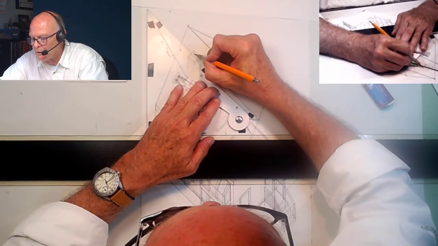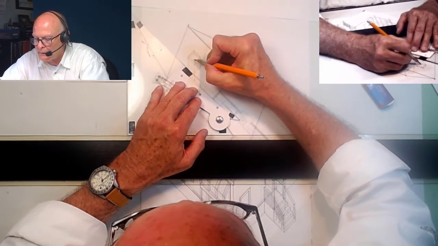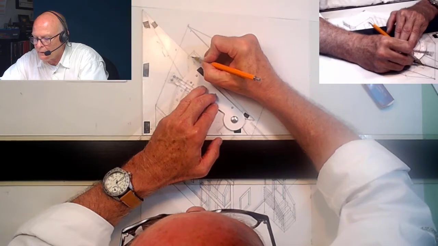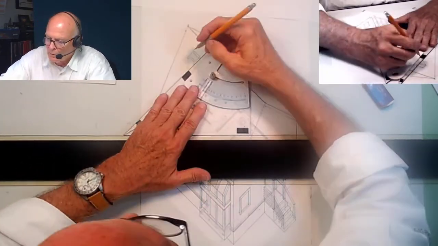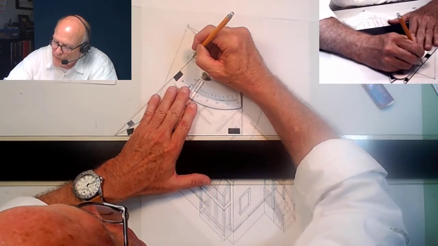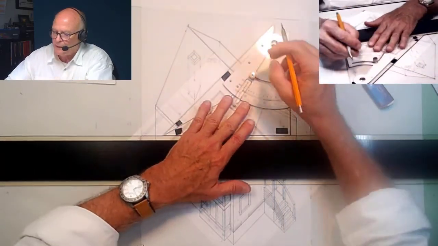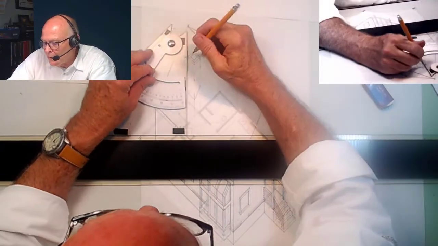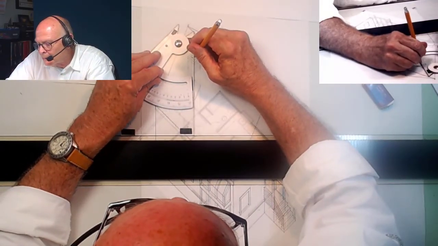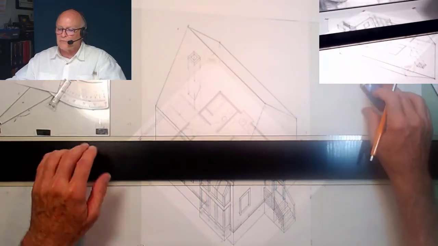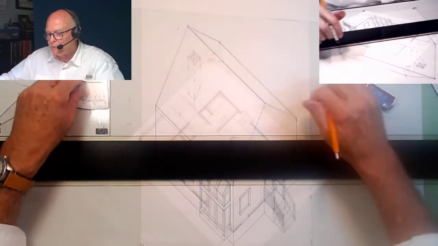Okay, so I'm coming in here and I'm just arbitrarily setting a width for the opening of the chimney. And there it is. Not quite done. I have to put a little line right there. That says that's going down into it.